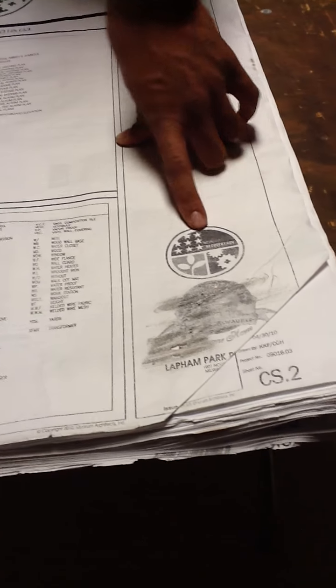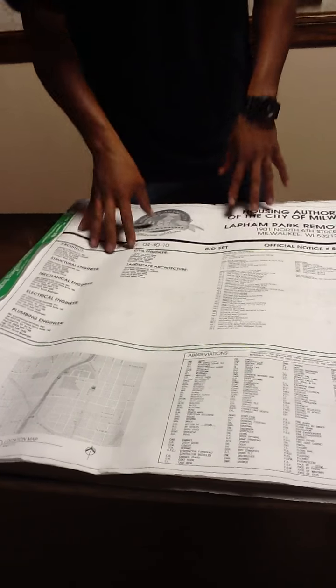This was an ARRA-funded Obama recovery project, so that was part of the funding for it. Over here you see who the architect was, who the structural engineer was, mechanical engineer, electrical, plumbing engineer. Listed right here, civil, landscape architecture. Those are the different professionals involved in compiling all this information into a cohesive plan.